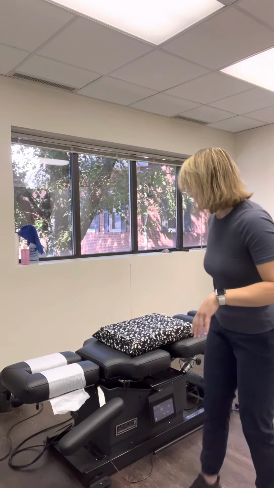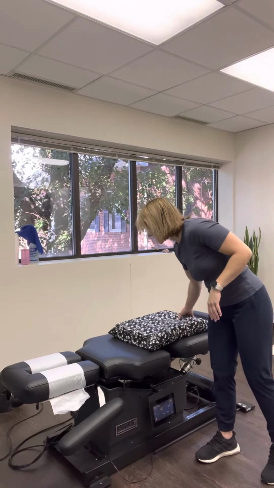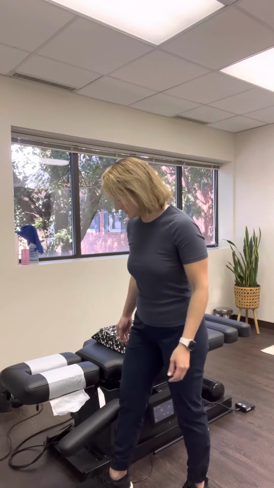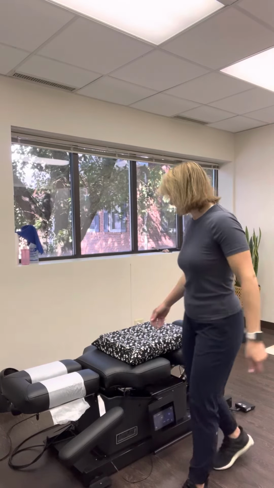And now, like I said, we can always use 2 just depending on how big the baby is and what stage of pregnancy mom is in at the time. So what's going to happen is that pillow's going to go face down. We're going to lower the table for safety for mom to be going on top of that table.